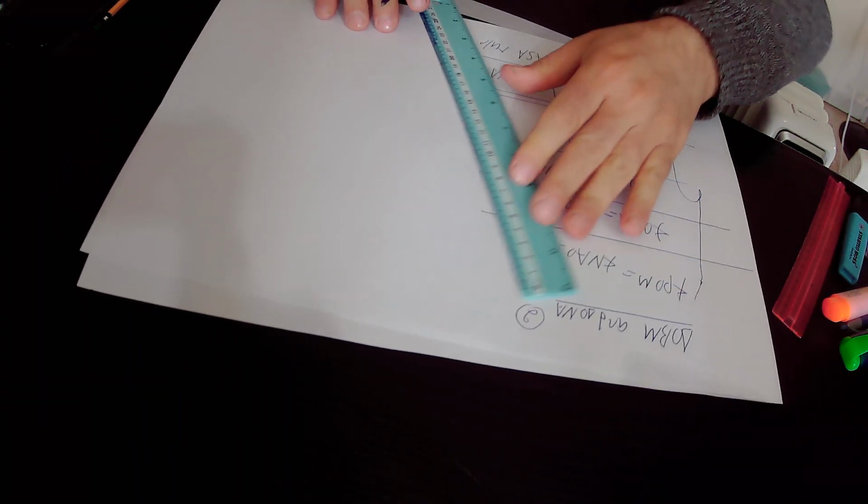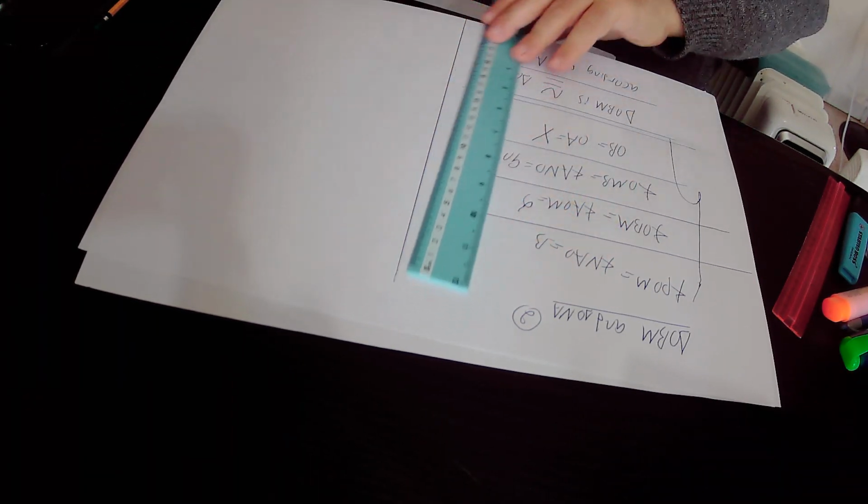So what is the angle side angle rule? The angle side angle rule is that if you prove that two angles and the side included between the two angles in one triangle are equal to the two angles and the side included between the two angles in a second triangle, then you have actually proved the two triangles congruent to each other according to the angle side angle rule.